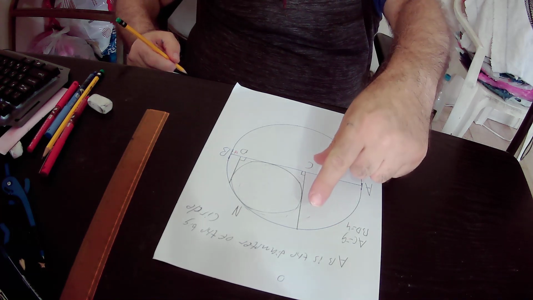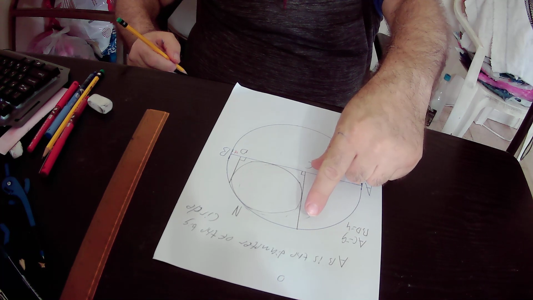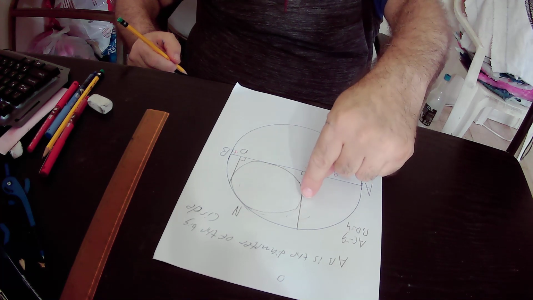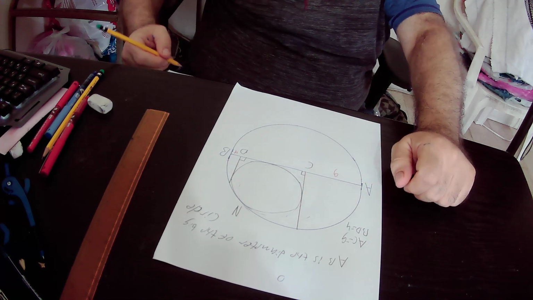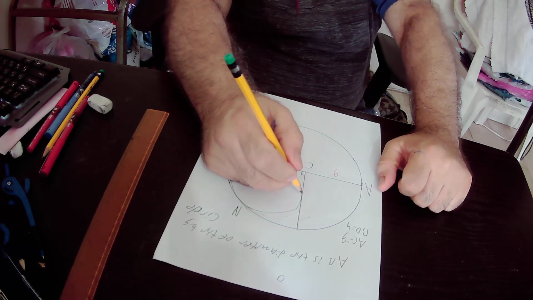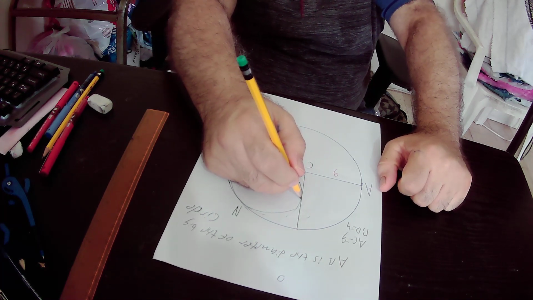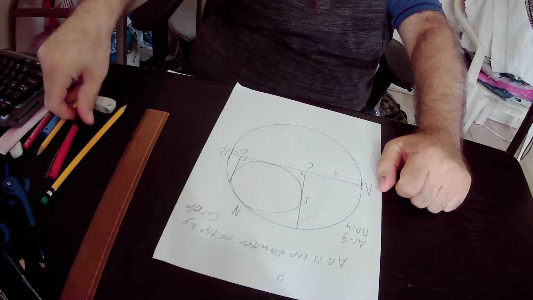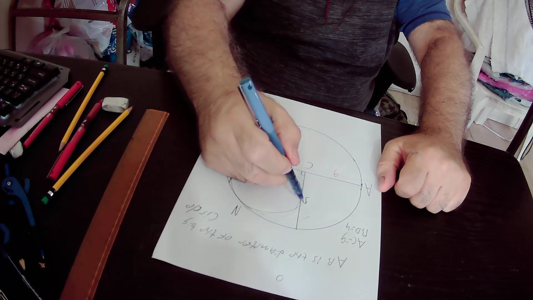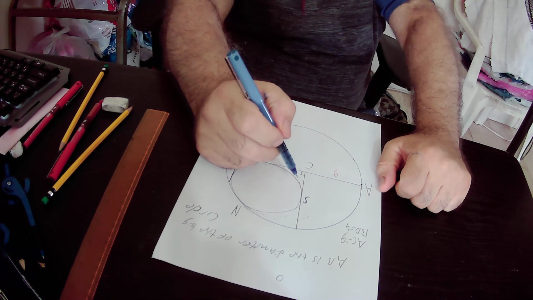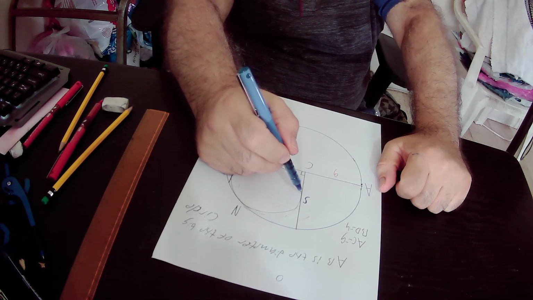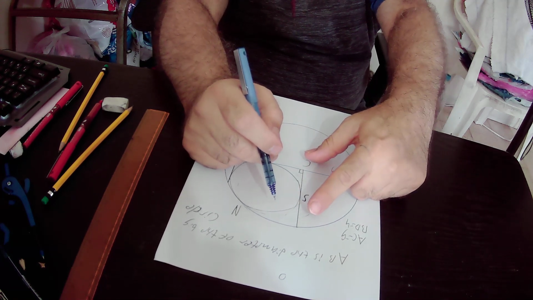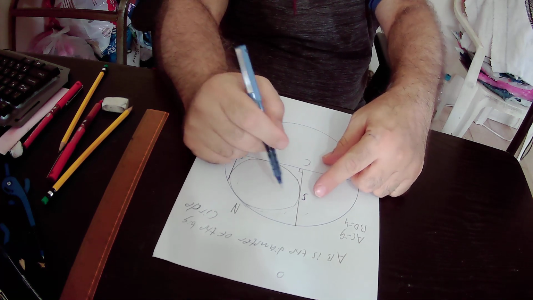Actually, this line segment is a tangent to the circle at this point. Let's call the point of contact between the line segment and the circle point S. Point S is the point of contact between the line segment and the circle, or actually this line segment is tangent to the circle at point S.